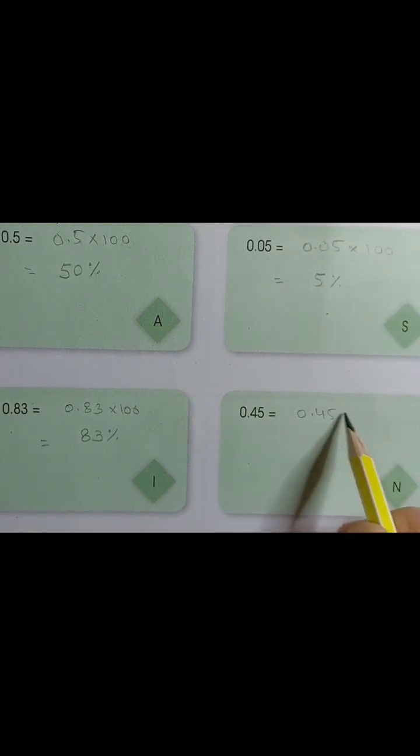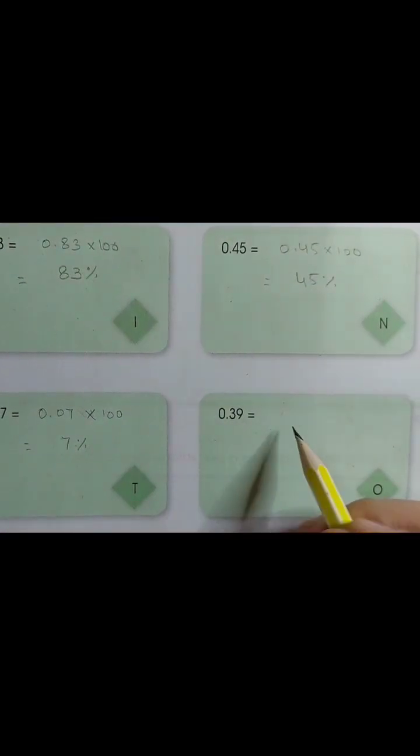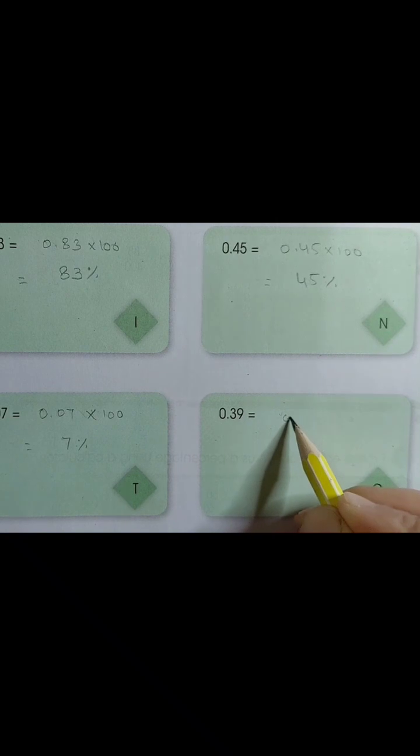0.45 multiply by 100 and we will get 45%. Now 0.07. 0.07 multiply by 100. So it will become what? 7%. The last part of this question is 0.39. 0.39 multiply by 100 is equal to 39%. Okay, now move on to the question number 6.